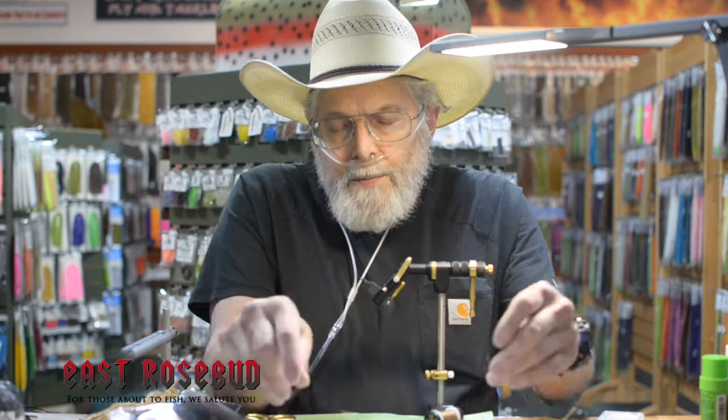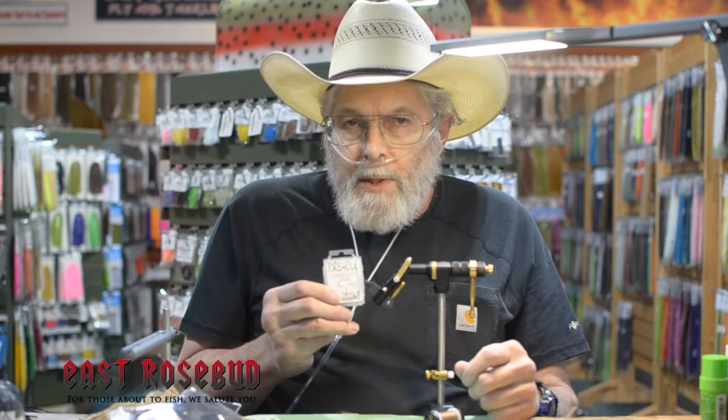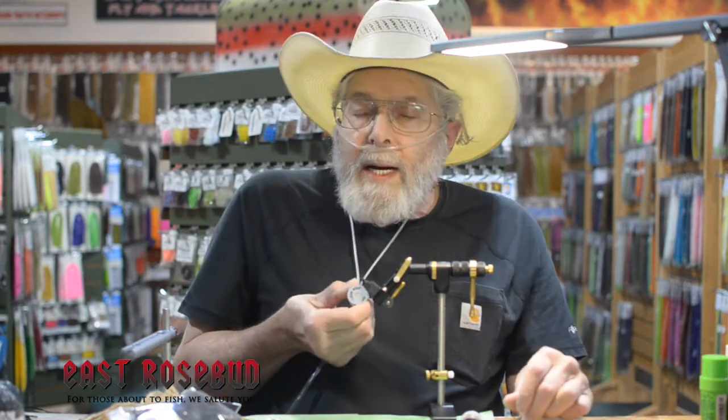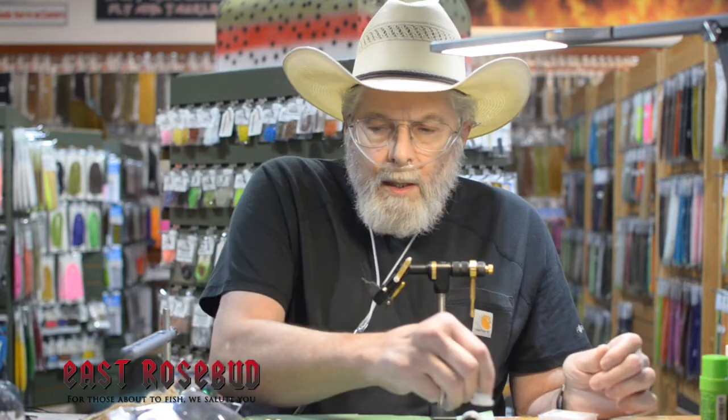Now what I'm going to be tying for you is a simple caddisfly. I'm going to be using some Firehole 633, which is just a common nymph hook, a little bit of brown Veevus thread. Wire or weighting is optional. You can weight this as heavily or not as you like.